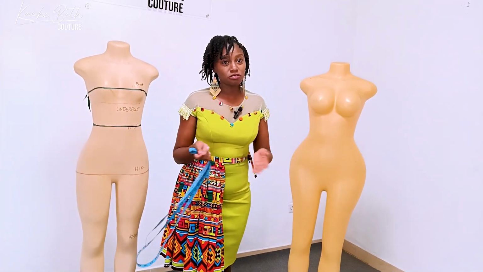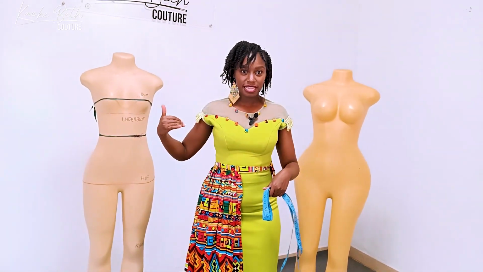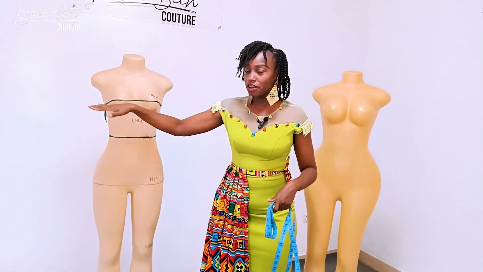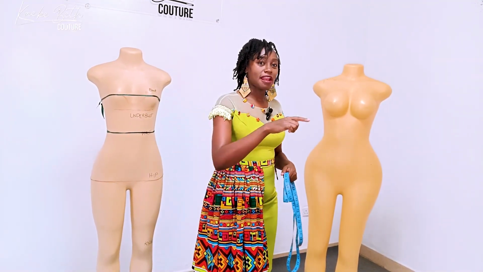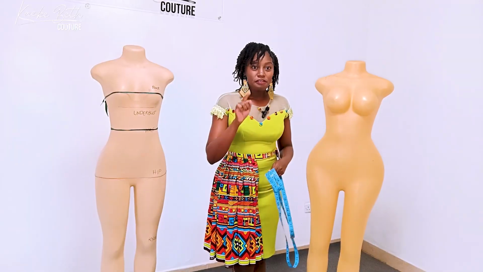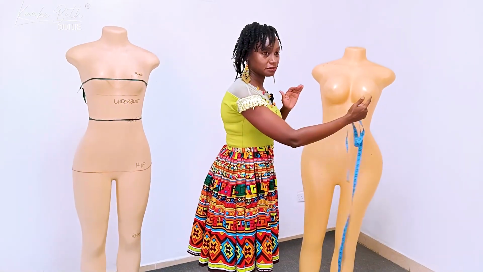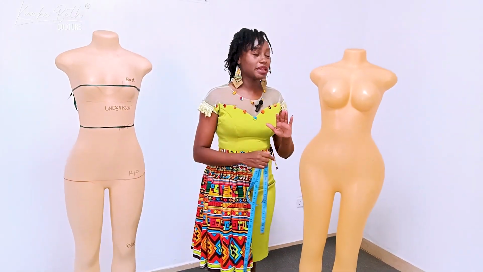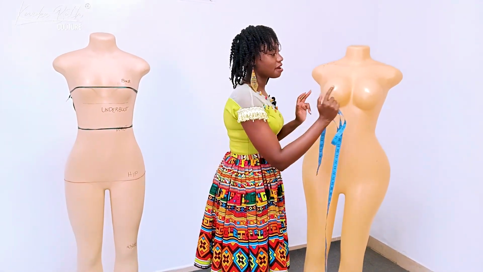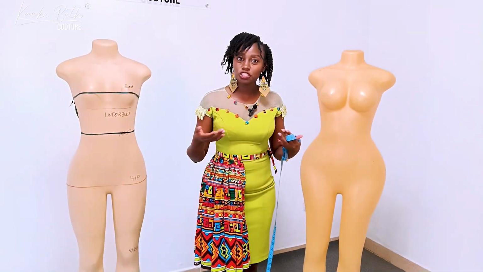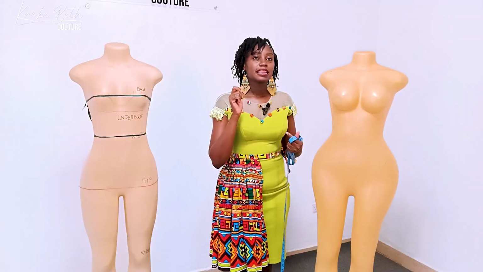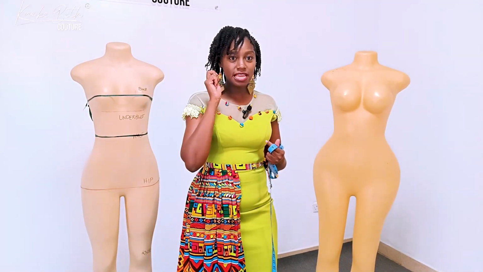Now, let's start with the horizontal measurements. As I mentioned earlier, horizontal means across the body. As you can see, this is across the body. That simply means taking measurements around the specified area. For example, if I say bust measurements horizontally, it simply means taking measurements around the bust, wrapping your tape measure around the bust. So, horizontal measurements are across the body, around the body parts, in short, the circumference of that body part.